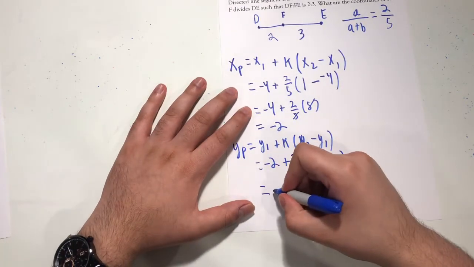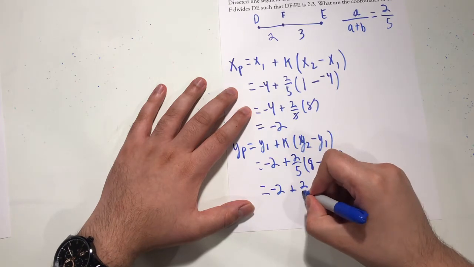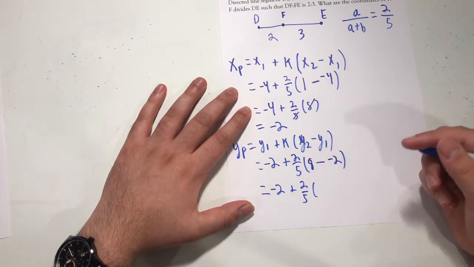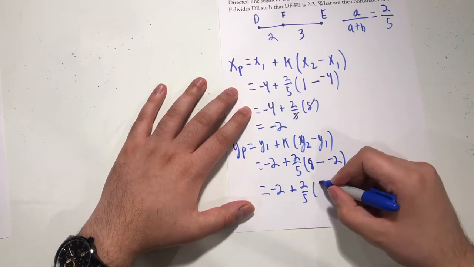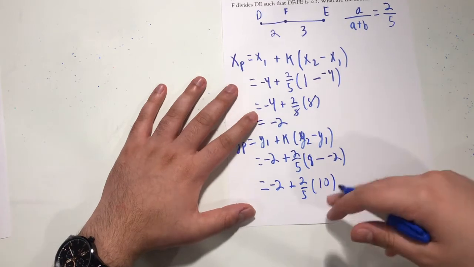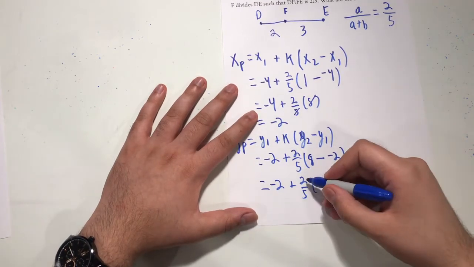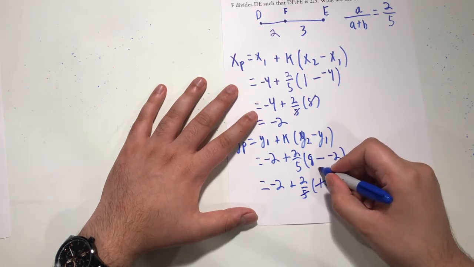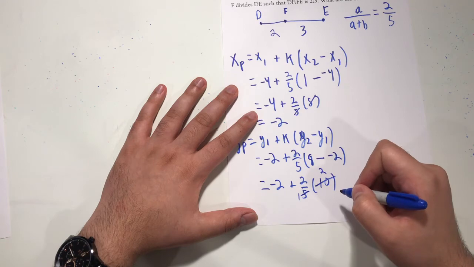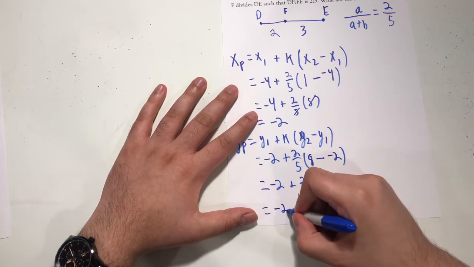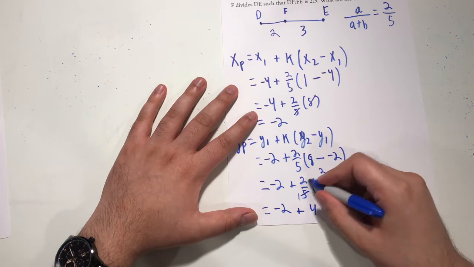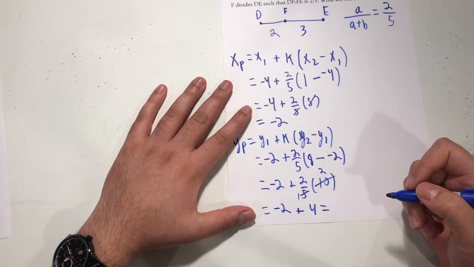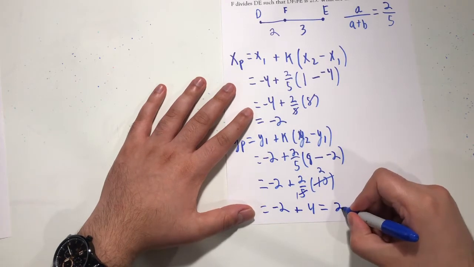So let's go about simplifying this. Almost done. So we have -2 plus 2 over 5 times, now what is 8 minus -2? Same thing as 8 plus 2, so 10. Simplifying this further, what's 2 over 5 times 10? Well, I know this 5 and 10 will simplify, so this becomes 1, this becomes 2. And this eventually becomes -2 plus 4, 2 times 2. And that gets me a final answer on this side of +2.